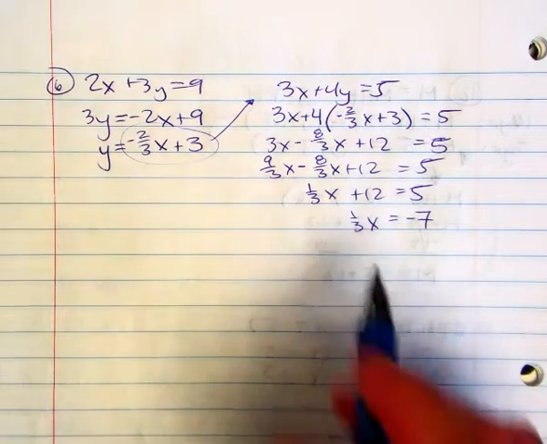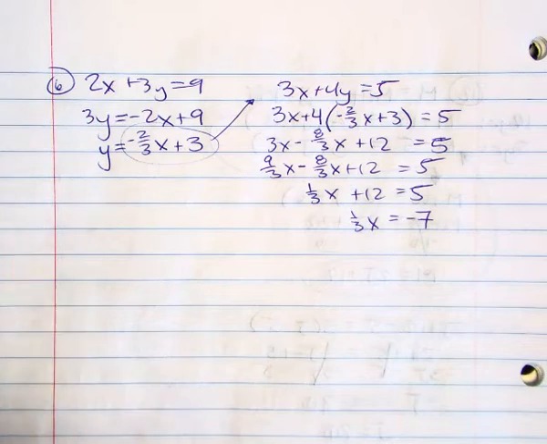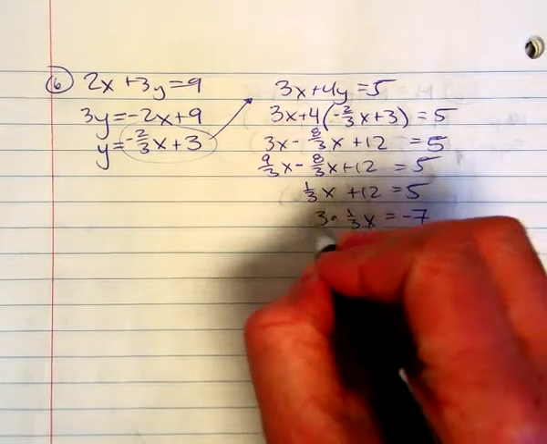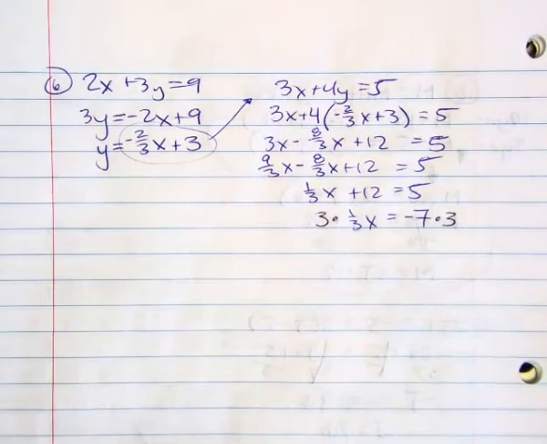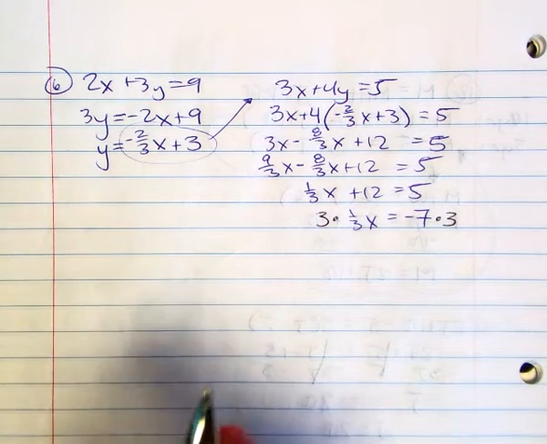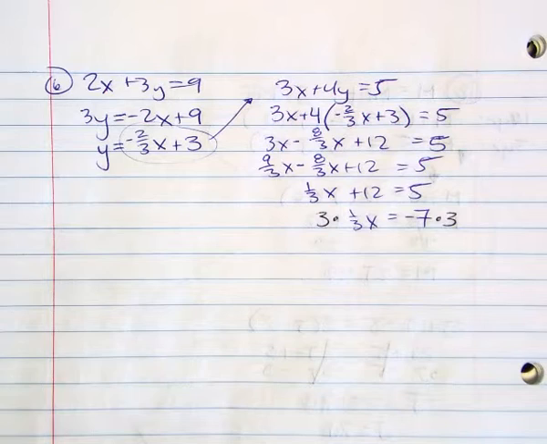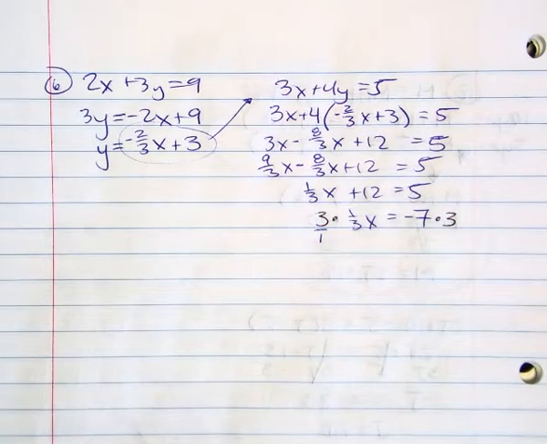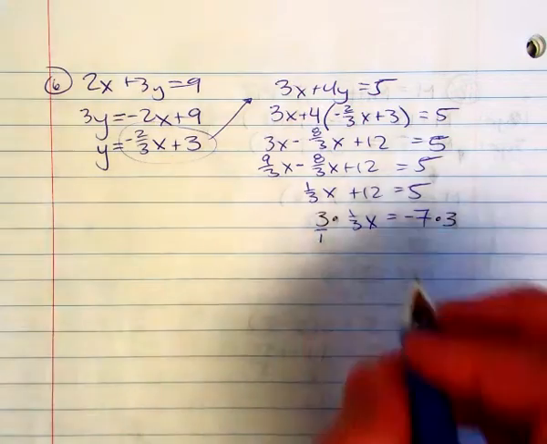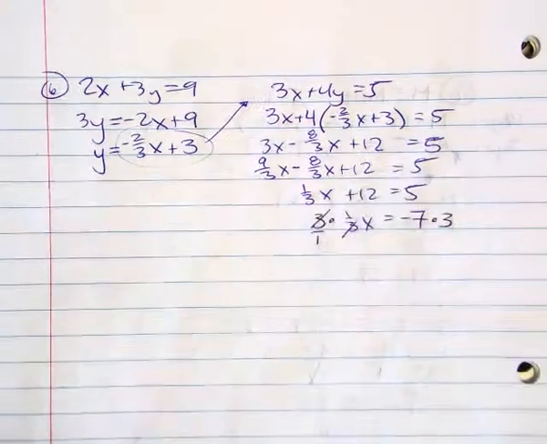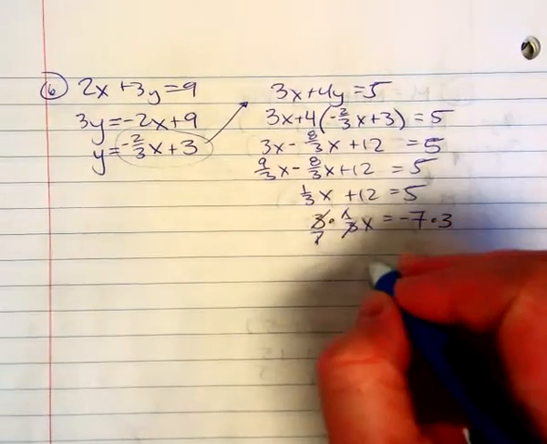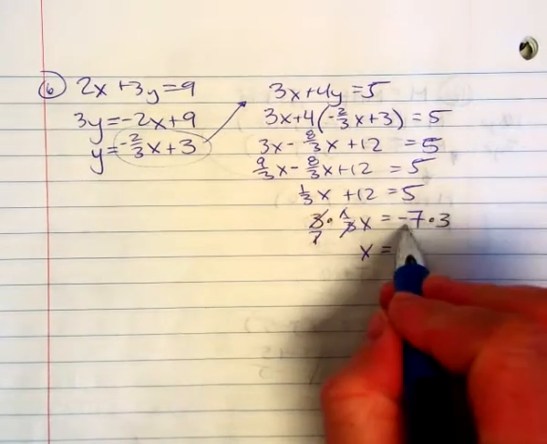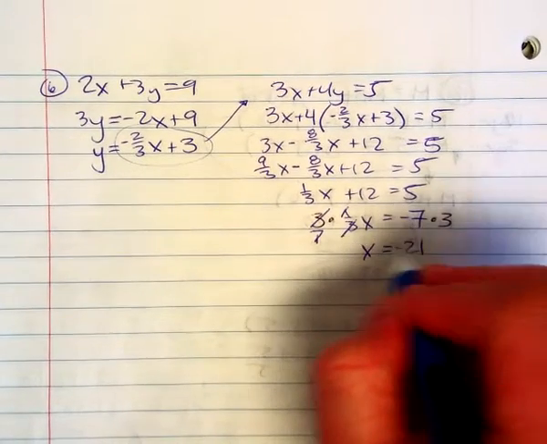Now, if I want to get rid of the 1/3, all I have to do is multiply by 3. I am multiplying by the reciprocal, or, as some people look at it, I'm multiplying by the denominator. This works because a whole 3 is actually 3 over 1. And just like we saw in rational expressions, the same thing on top and bottom cancel each other. So x is by itself. Negative 7 times 3 is negative 21.